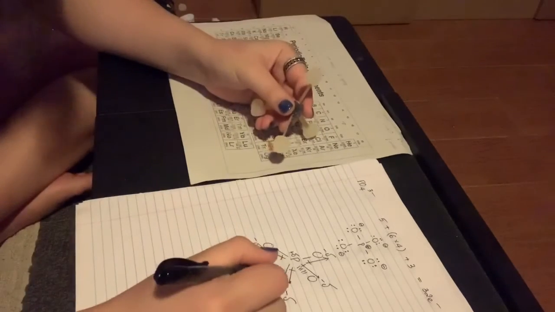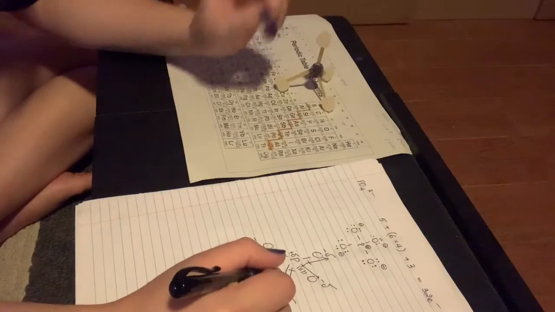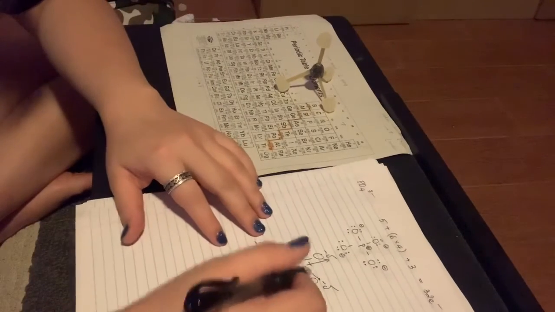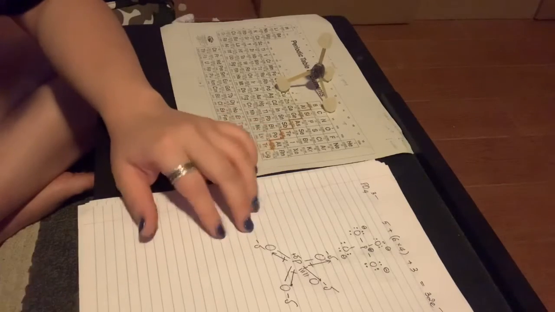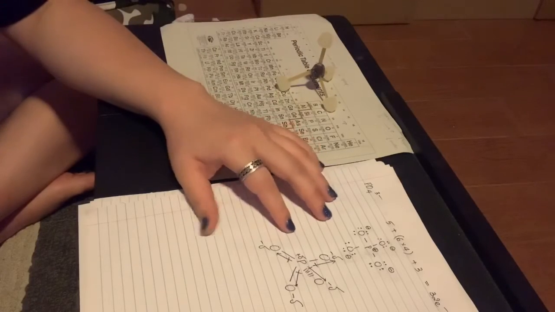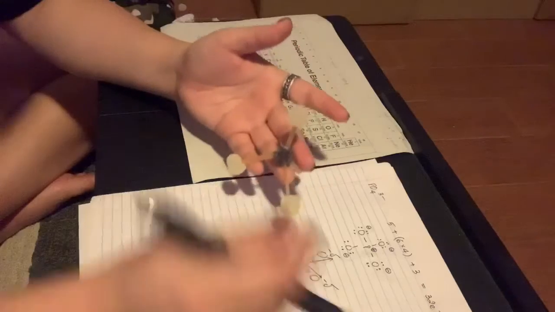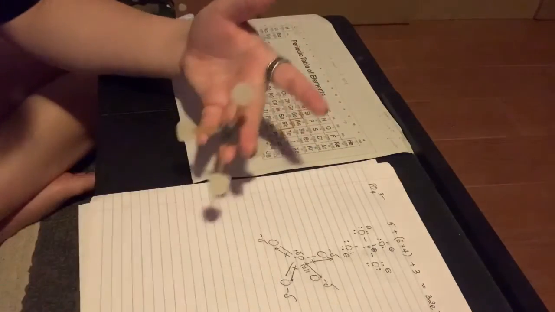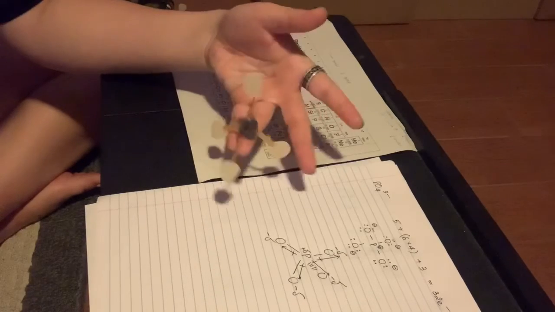And these bonds right here are polar covalent bonds, but the overall polarity for this molecule is going to be non-polar because all of these are going to be canceled out. And it looks symmetrical on all sides.